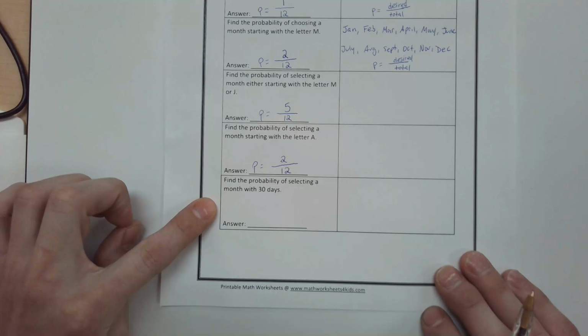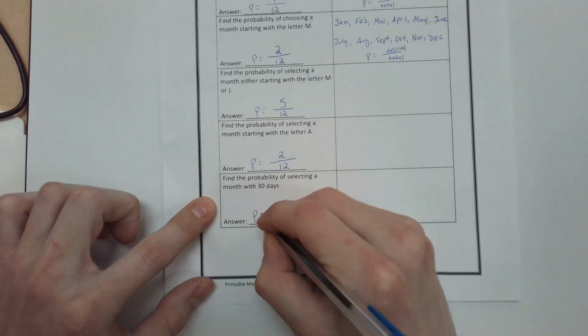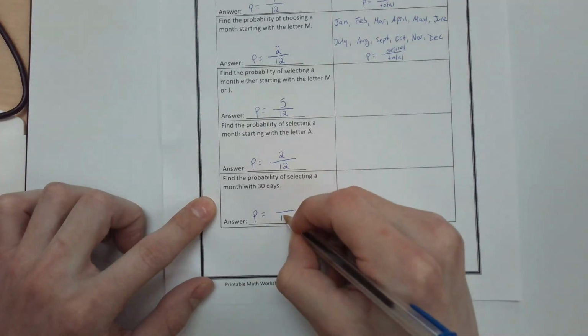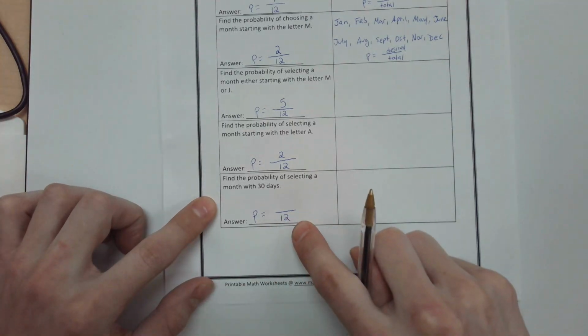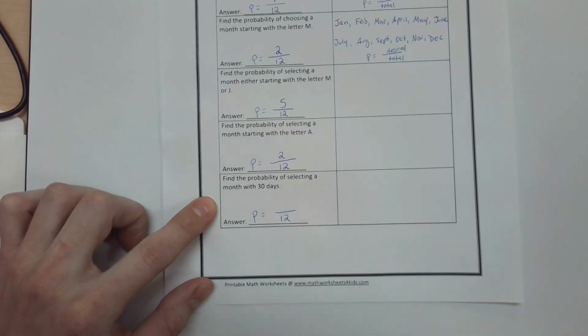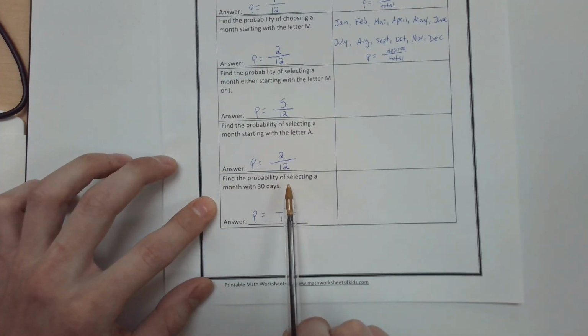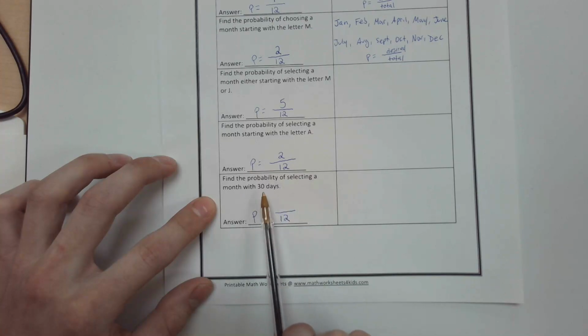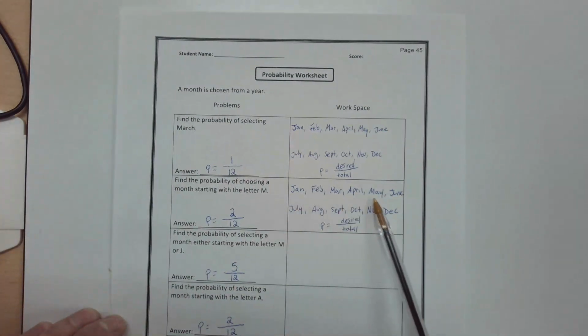Okay, for this question here, we are going to write our equation or our formula. Let's fill in the bottom number. And now we have to investigate. Find the probability of selecting a month with 30 days. Do you happen to know which months have only 30 days?